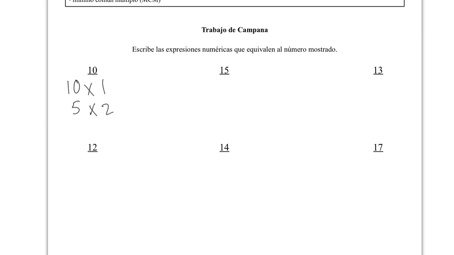Okay, guys, so let's look at the first example, number 10. And what they're asking us is just to find the expressions. Remember, an expression doesn't require an equal sign. So if you wrote 1 plus 2, just like that, is an expression. But if you add the equal sign and then the answer, that's an equation. It's just a quick refresher.